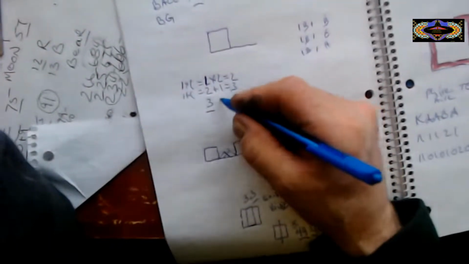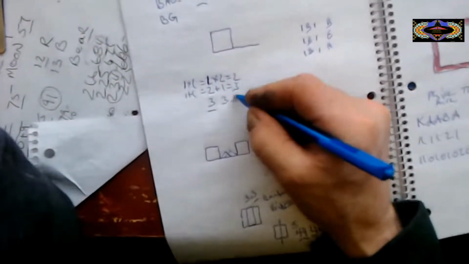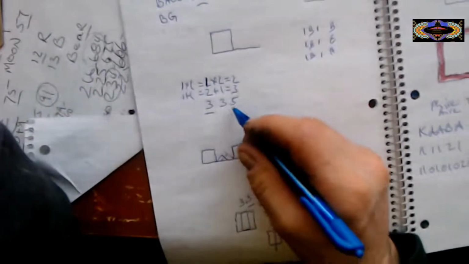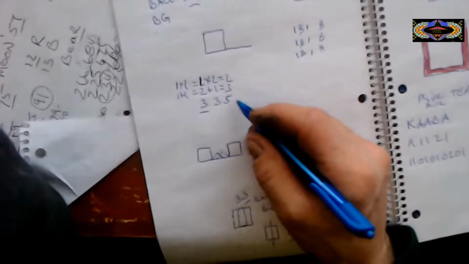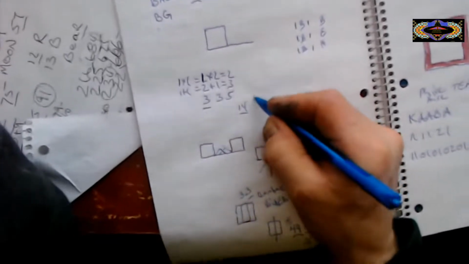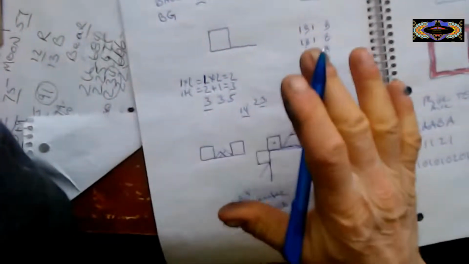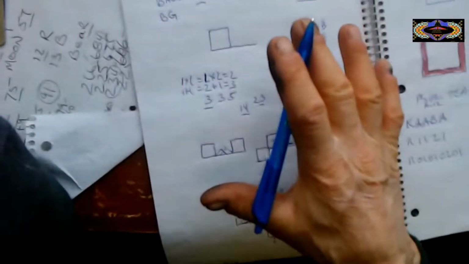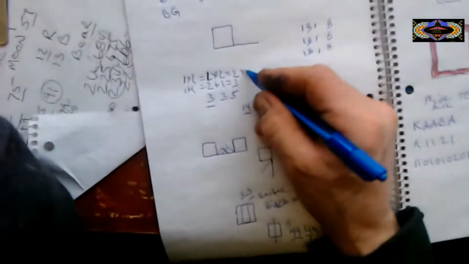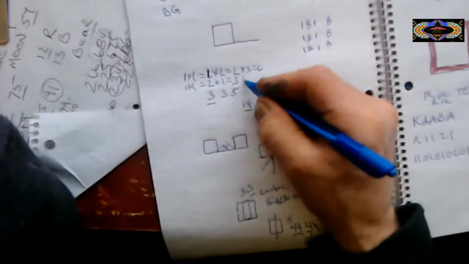Now here we have 3, and now here we have 5. I've bumped into this, the E world of rotation, of creation, of 1 and 4, and of 2 and 3. This is so complicated. I'm going to keep it basic. 3 times 2 equals 6. 3 plus 2 equals 5.